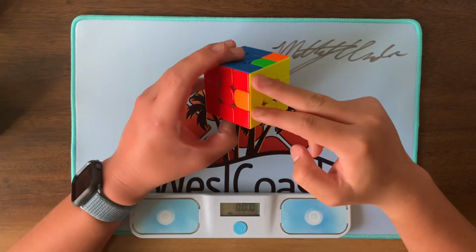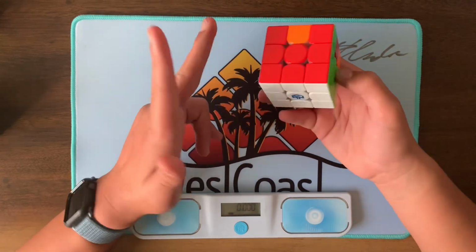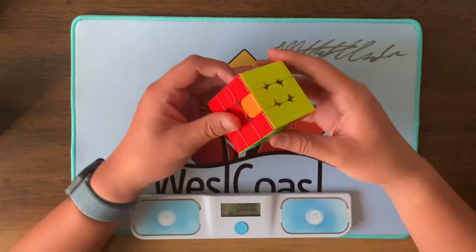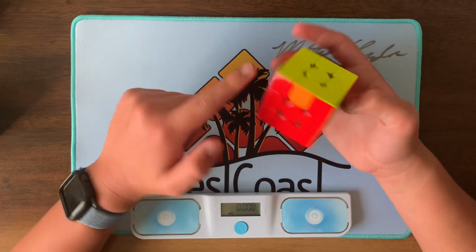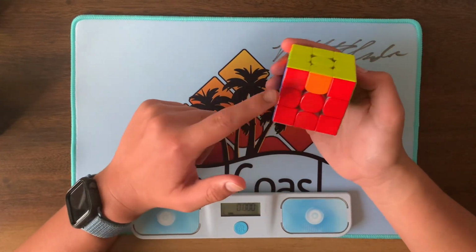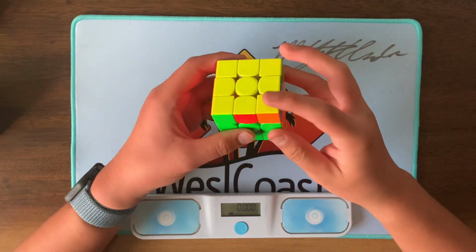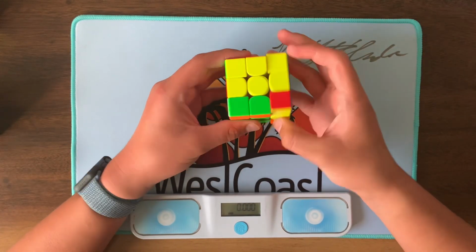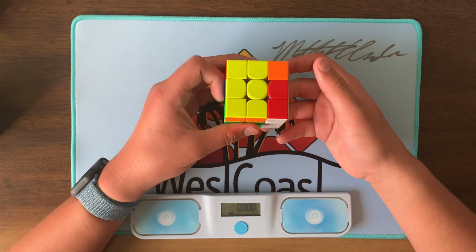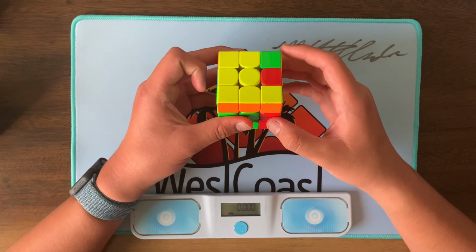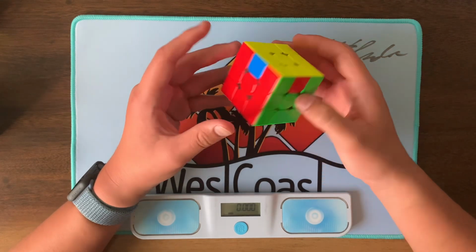So headlights are two pieces that look like this, where two pieces face a direction and they're both solved. So this is red green and it's in the red green. This is blue red and it's in the blue red. And so you can do the T perm, which goes like this: R, U, R prime, U prime, R prime, F, R2, U prime, R prime, U prime, R, U, R prime, F prime.